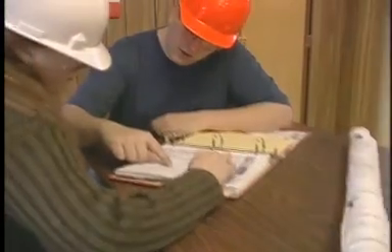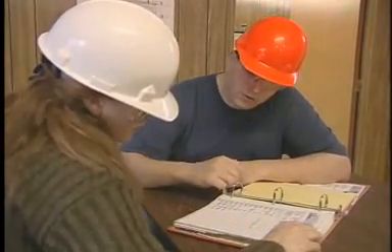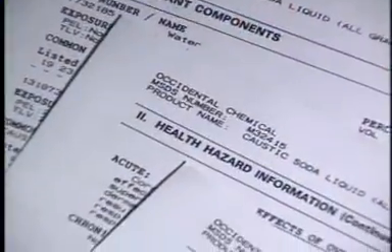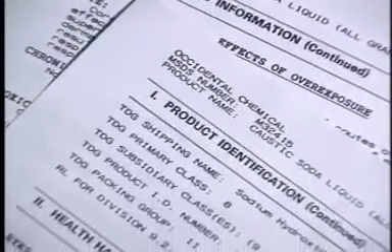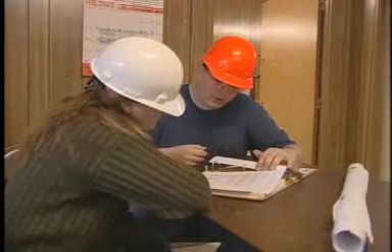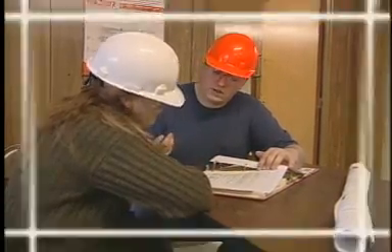Your employer has made these sheets accessible for everyone to use, either in a binder or on a computer. Know how to look up this information and always refer to it before you work with an unfamiliar chemical. If you don't understand a label or MSDS, be sure to ask your supervisor.